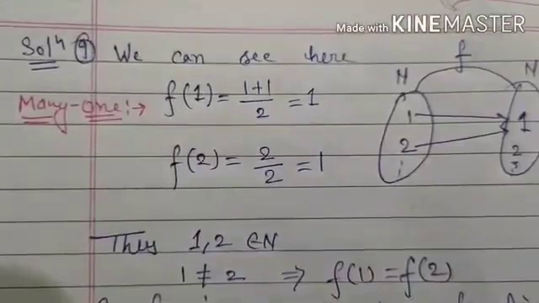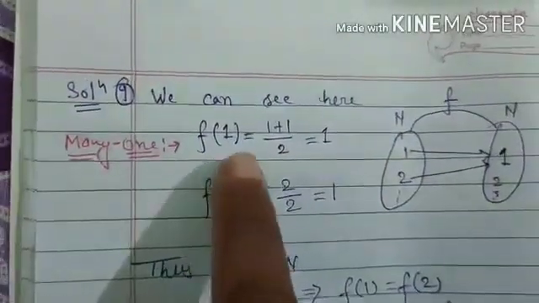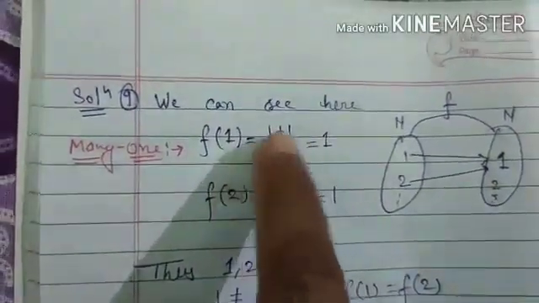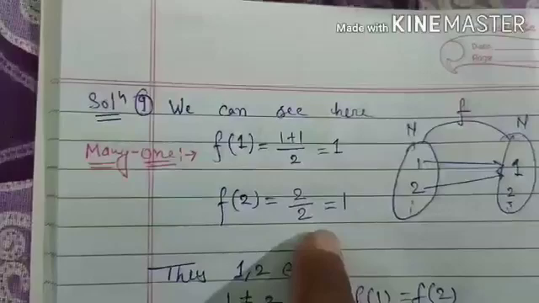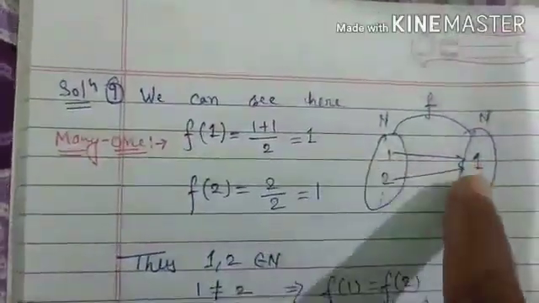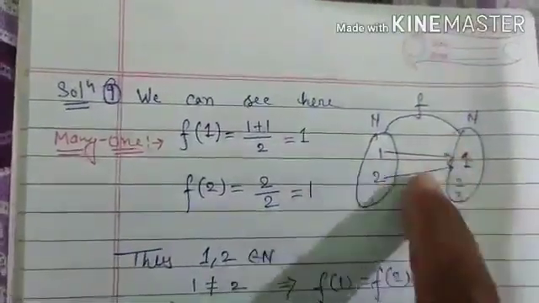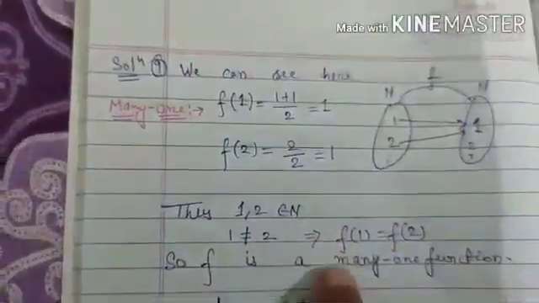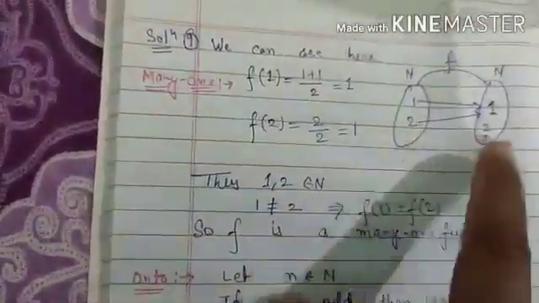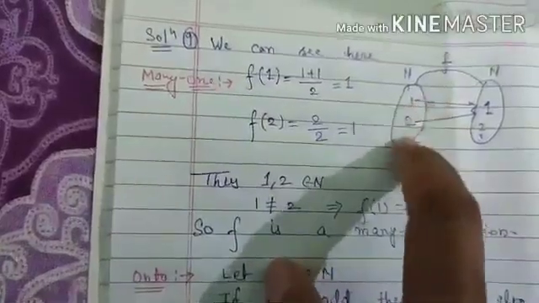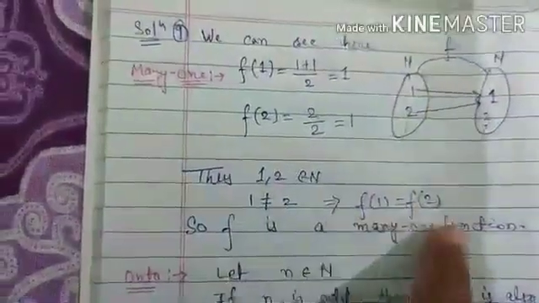This is a very simple question. If you see, it is a many-one function because f(1) will be (1 plus 1) upon 2, equal to 1, and f(2) will be equal to 2 upon 2, which is equal to 1. It means 1 will be mapped to 1 and 2 will also be mapped to 1. It means this is a many-one function. Two elements have image 1. So it is a many-one function.